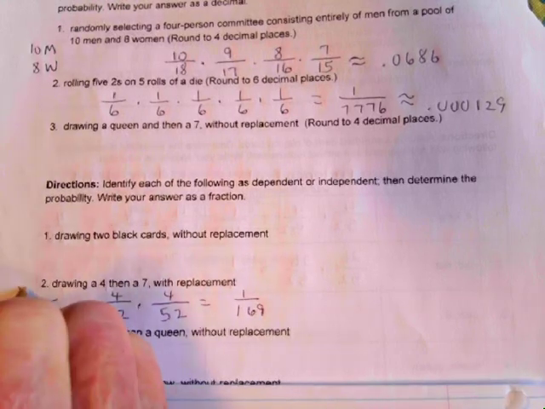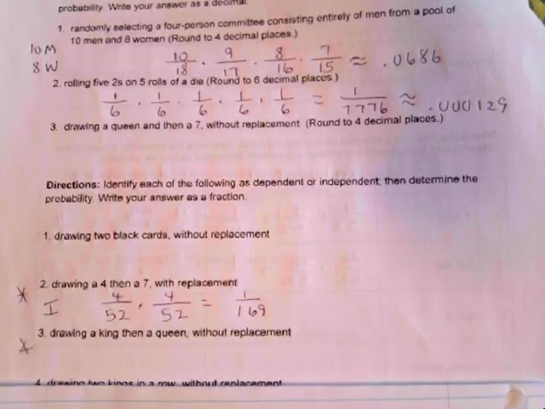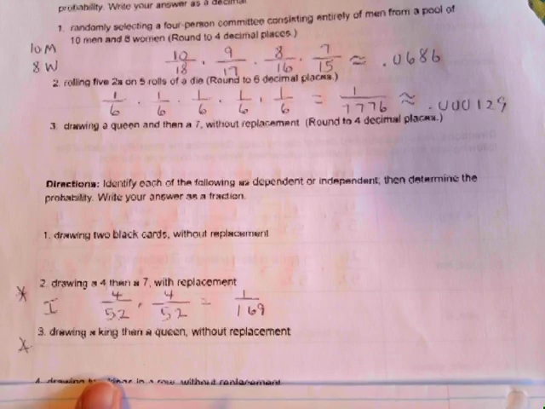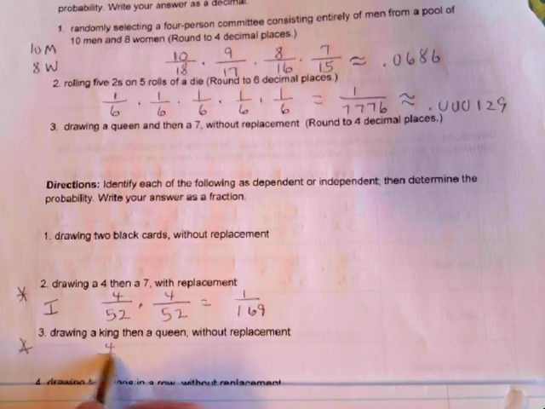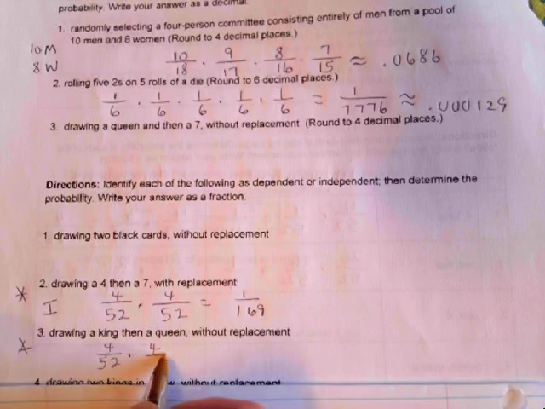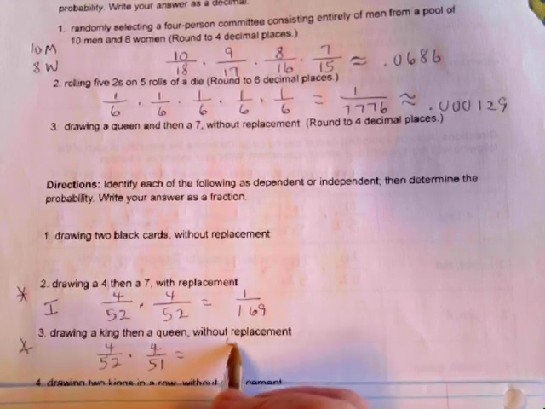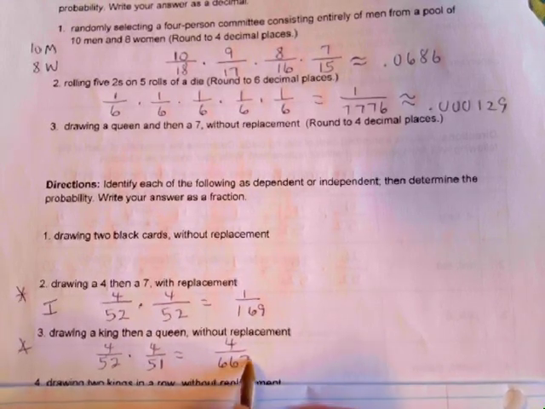Let's look at number 3. Number 3 is without replacement. What's the probability that I will draw a king and then a queen? 4 out of 52, and then 4 out of 51, which is 4 out of 663.